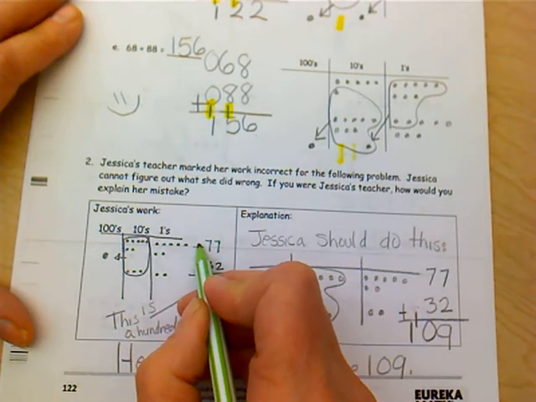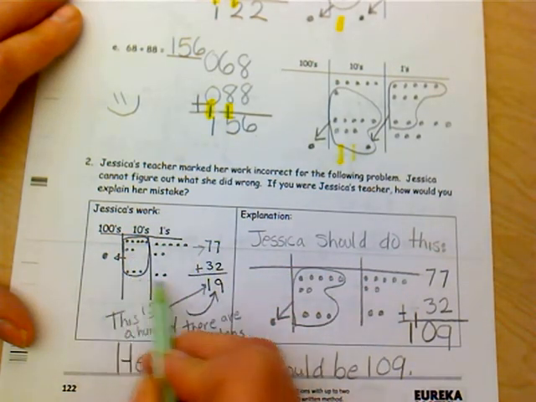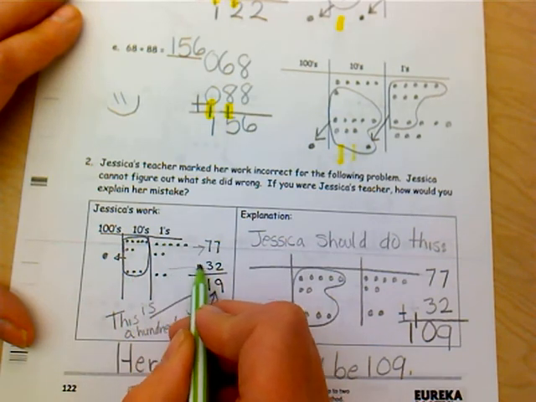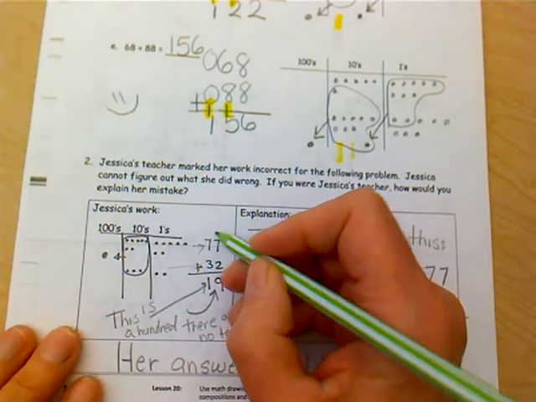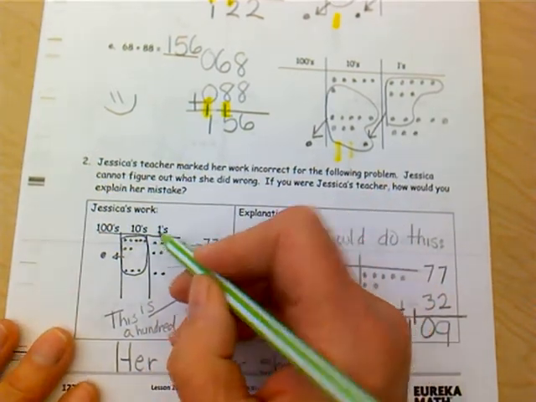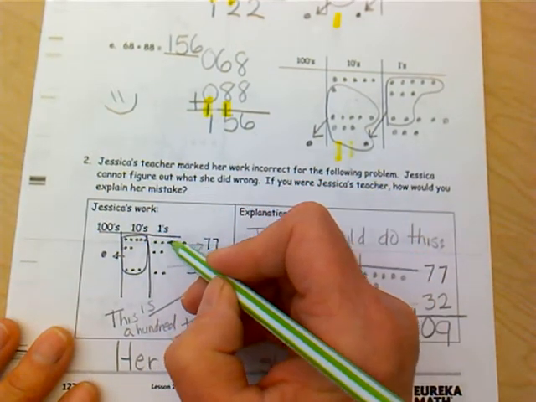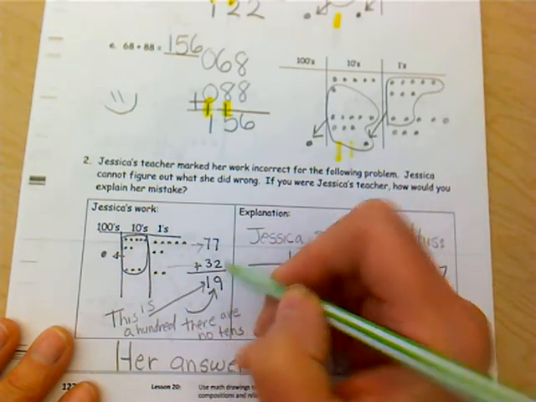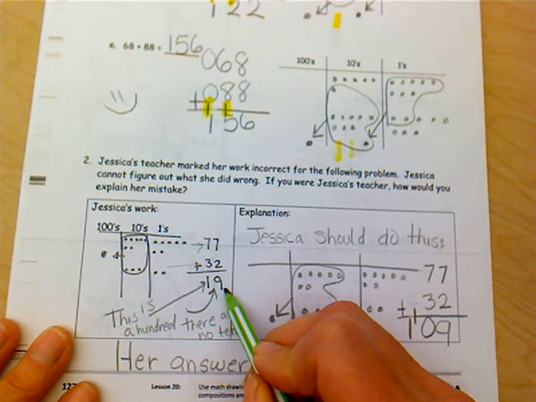So she's got that part right. And she had 32: 10, 20, 30, 31, 32. So that part is right. When she looked to see how many ones she had, 1, 2, 3, 4, 5, 6, 7, 8, 9, she could not compose a 10, so she recorded the 9, which is fantastic.